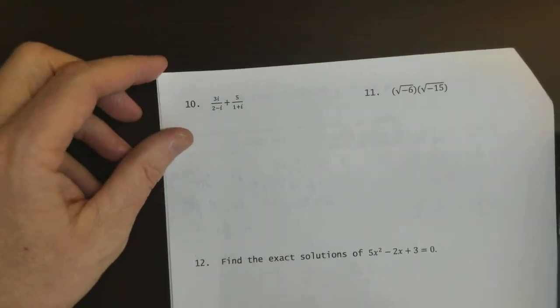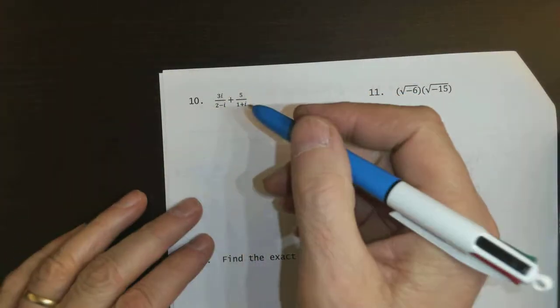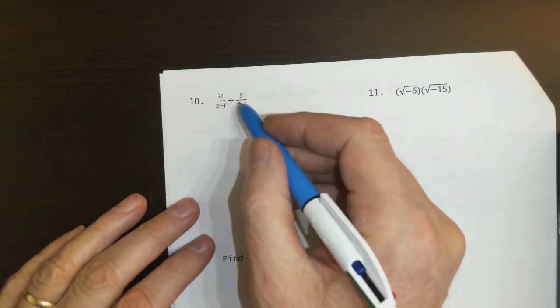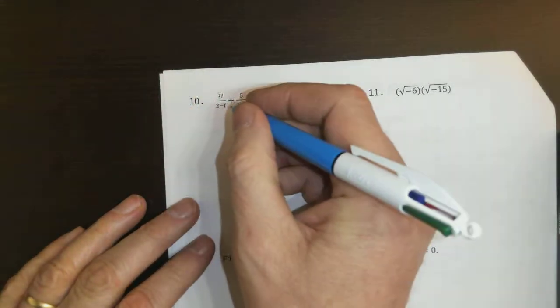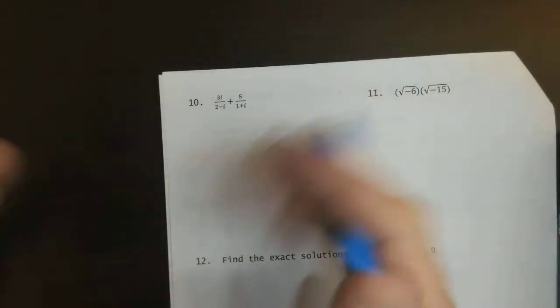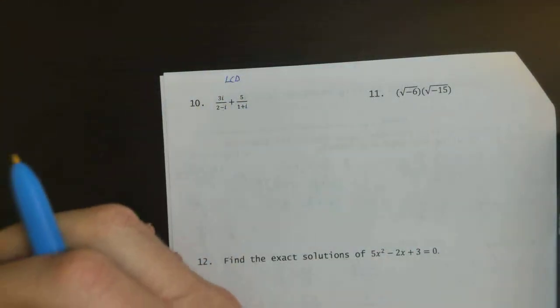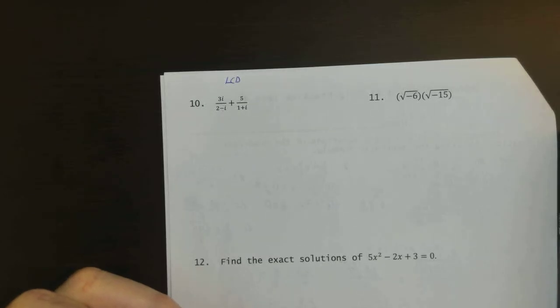All right, number 10. 3i over 2 minus i plus 5 over 1 plus i. Okay, two options. I'm going to go with find the least common denominator and then combine and then rationalize the denominator.